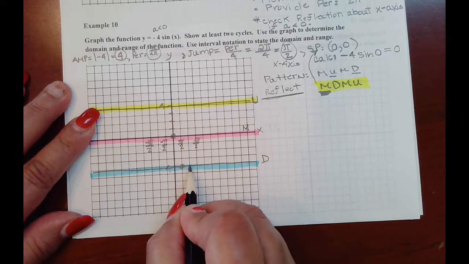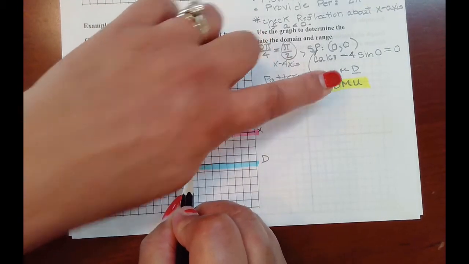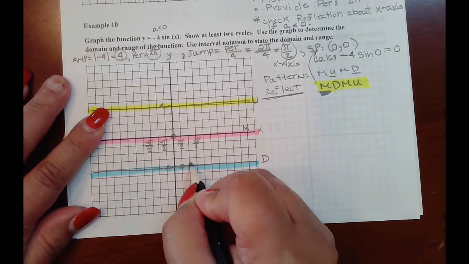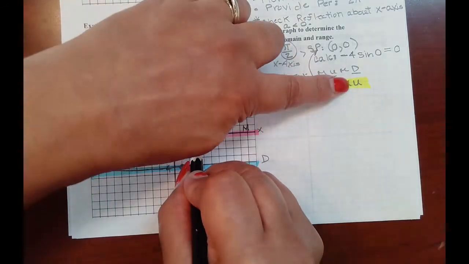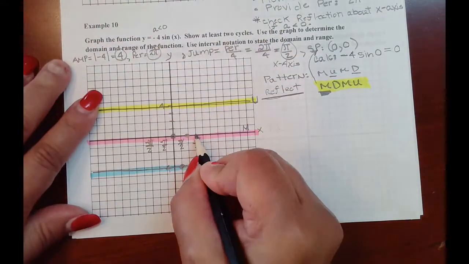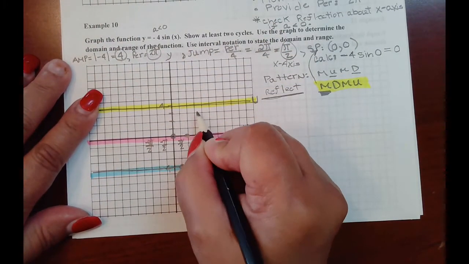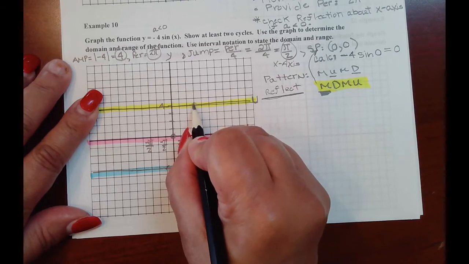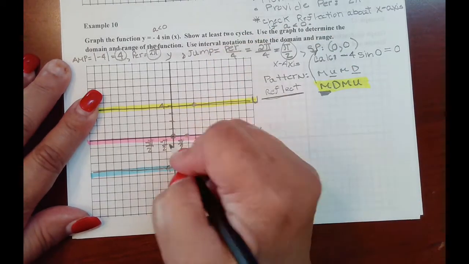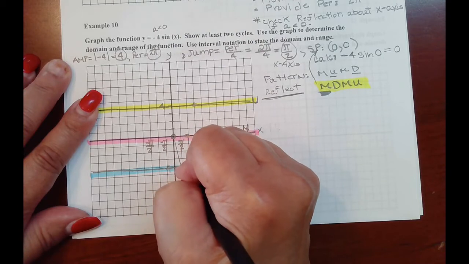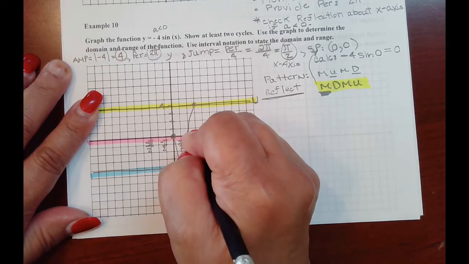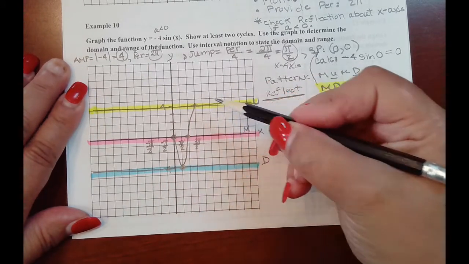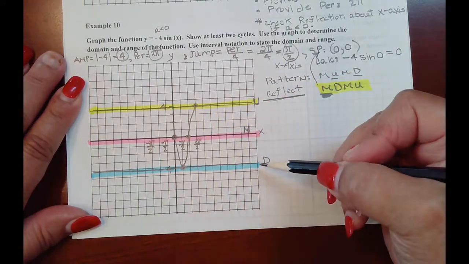Slide over pi over 2, go for the middle level to plot your point. Slide over pi over 2 and do what the last letter says. Go all the way to the upper level. And you can keep going if you want. And you're going to see what's happening here. I mean, of course, if you're at the highest level, you'd start coming down.